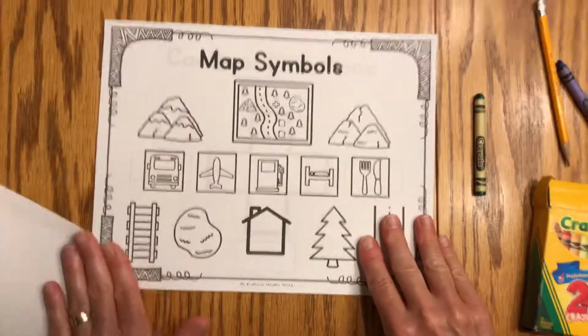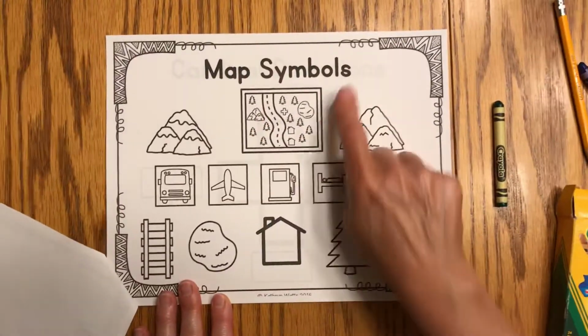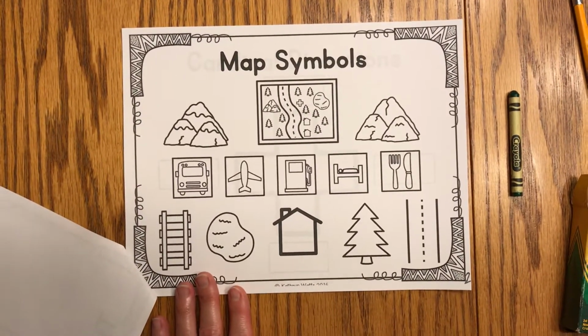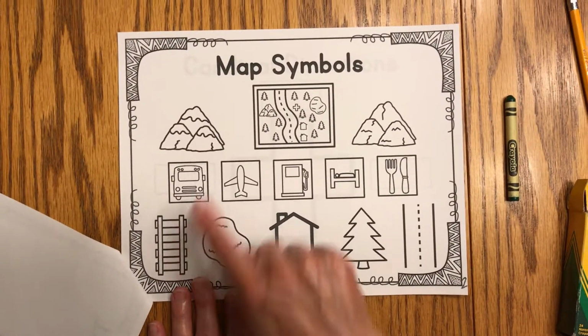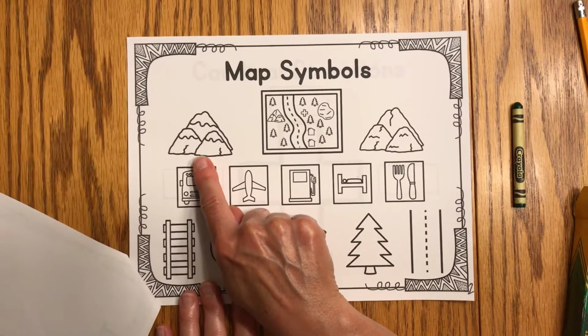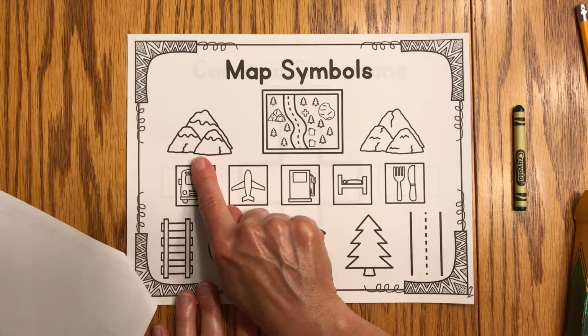Turn to page 2. Map symbols. These are all things that you might find on a map, and you may color them. Right now, I'm just going to tell you what they mean. What do you think this means? If you're thinking mountains, you're right. Those are showing mountains on a map.